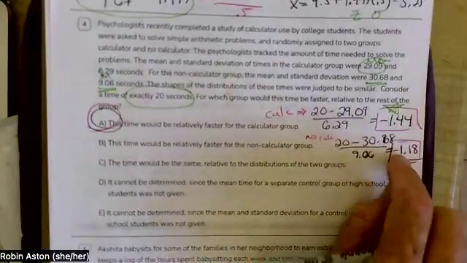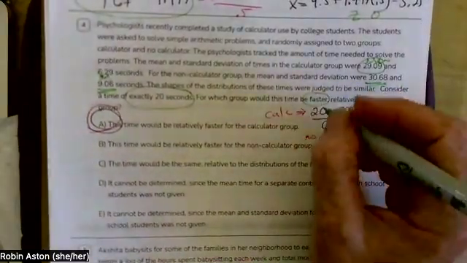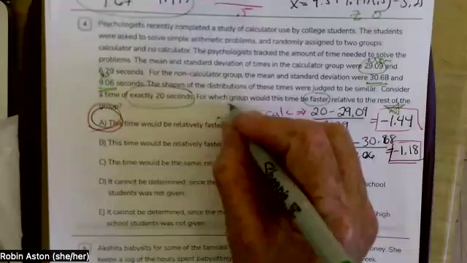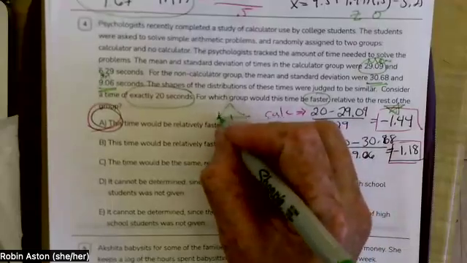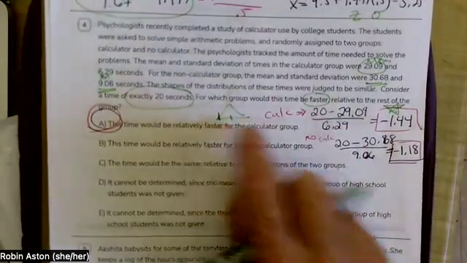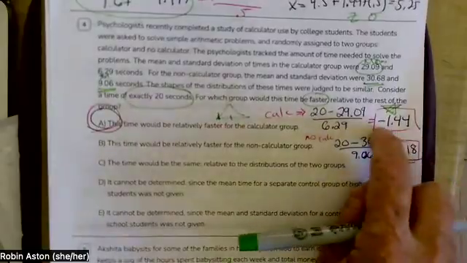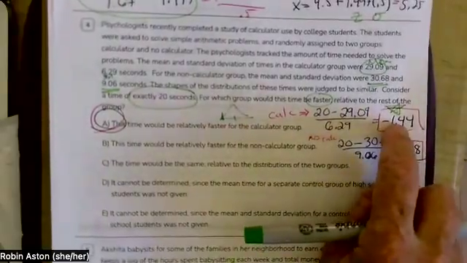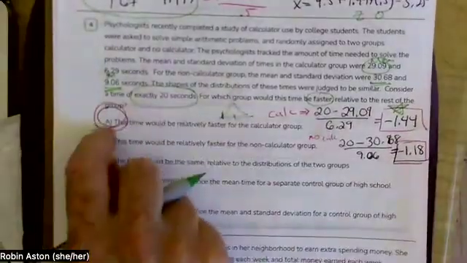I get two z-scores, and they want faster. Faster means lower. So I want the one that is farther from the mean relative to the other one. So I look for this negative 1.44. That is farther from the mean. That's my calculator group. So my answer is A.